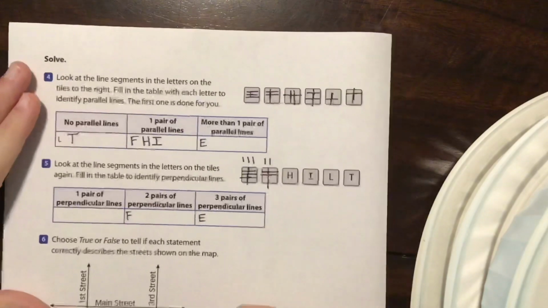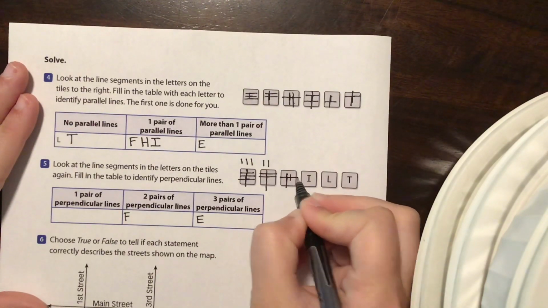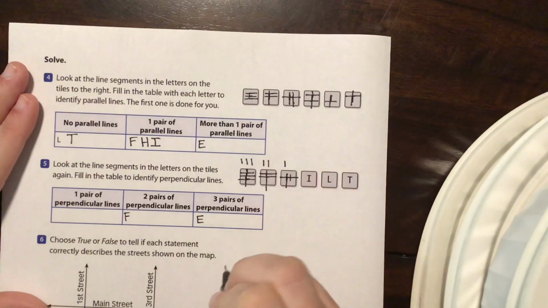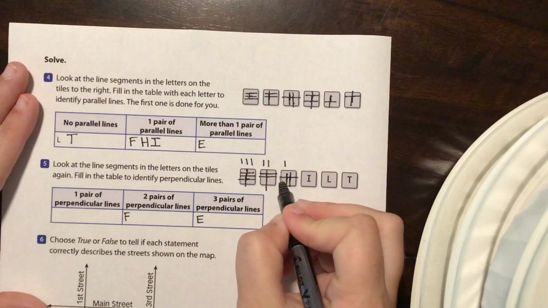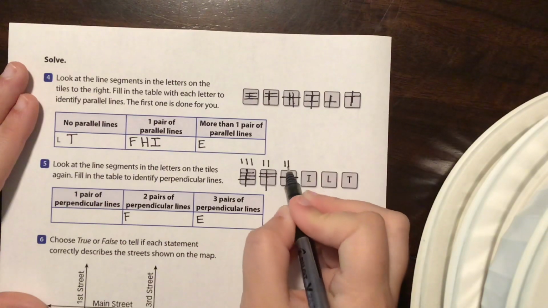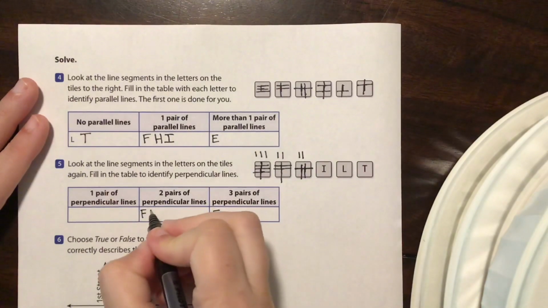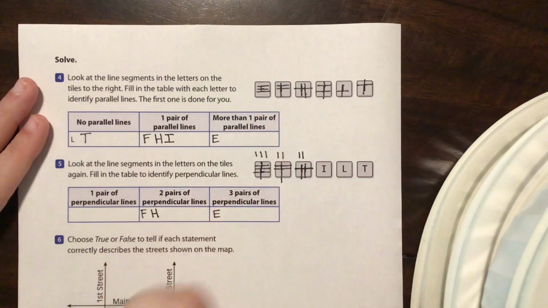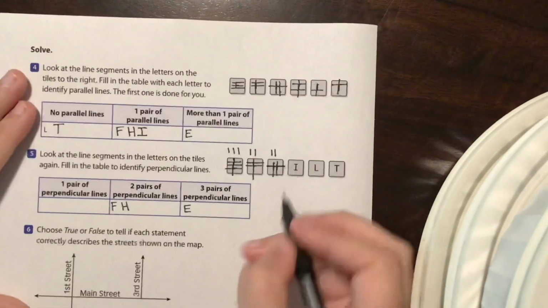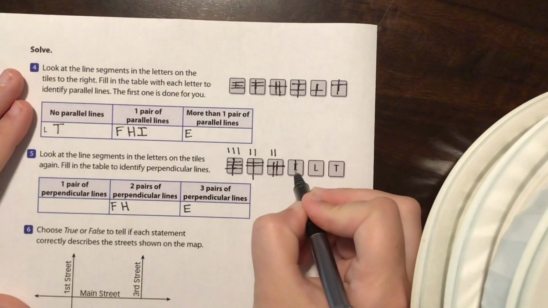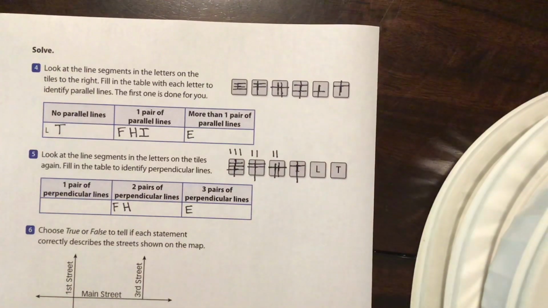For the letter H, the side line and the line that goes through the middle creates 1 pair of perpendicular lines. The opposite side and the line that goes through the middle makes a 2nd pair of perpendicular lines. So H has 2 pairs.